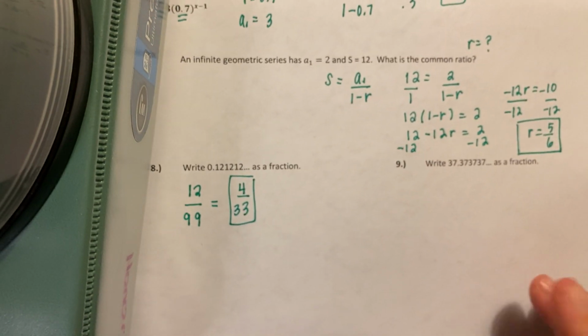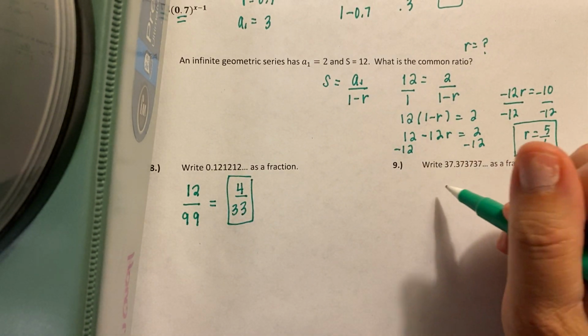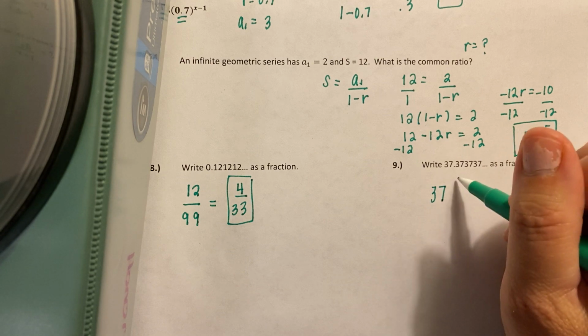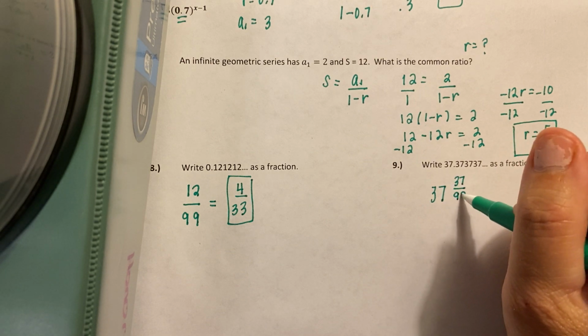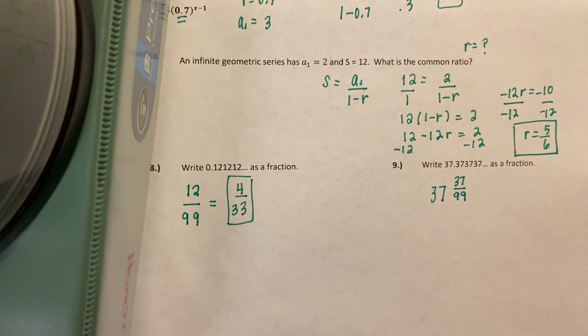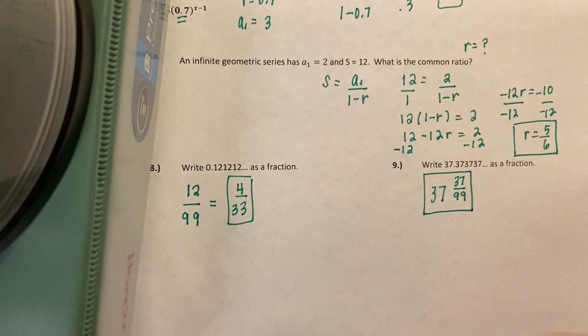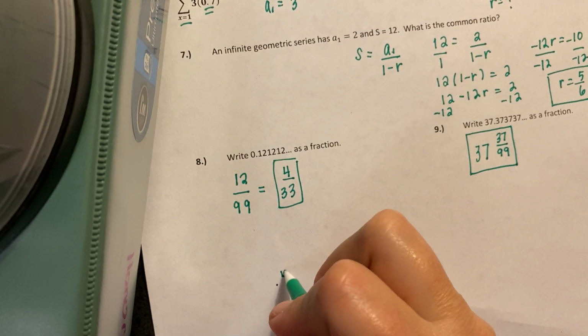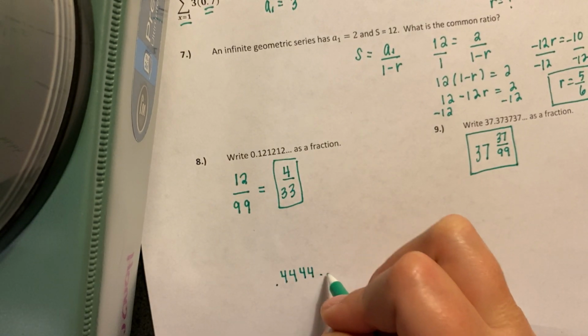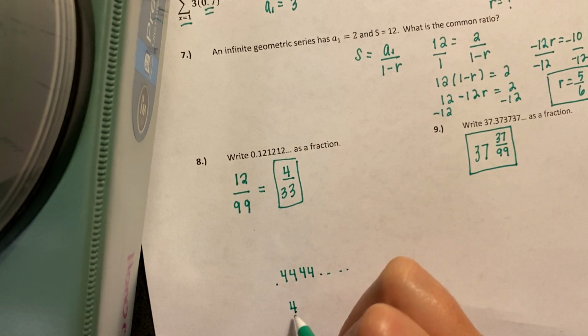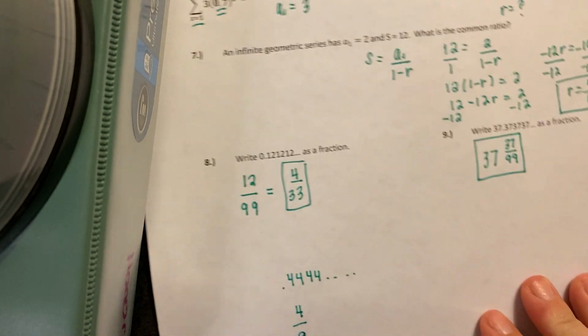Now this one's a little different because it has the whole number out in front, so I'm going to write the whole number and then put the repeating part over 99. And I don't think anything goes into both of those because 37 is prime, so that's it. If you had 1 digit repeating, like a 4, then you're just going to take that 1 digit repeating and put it over 9.